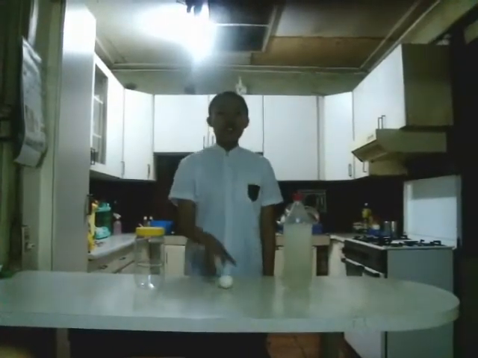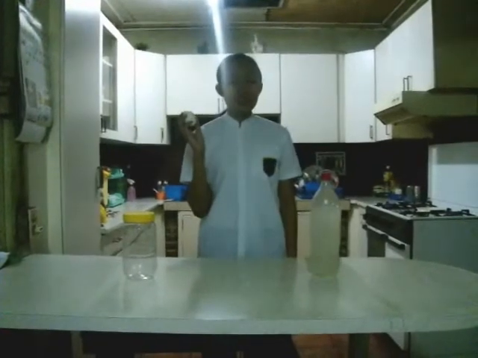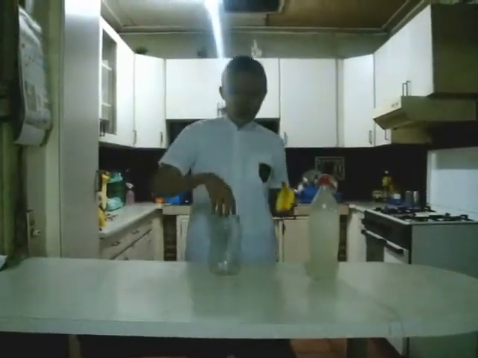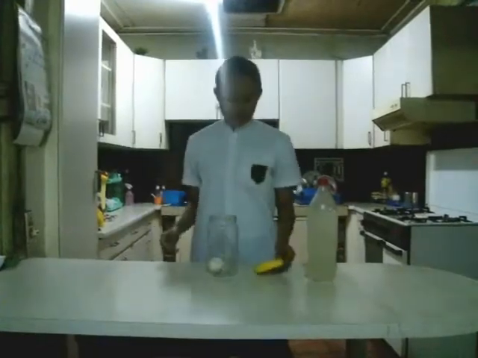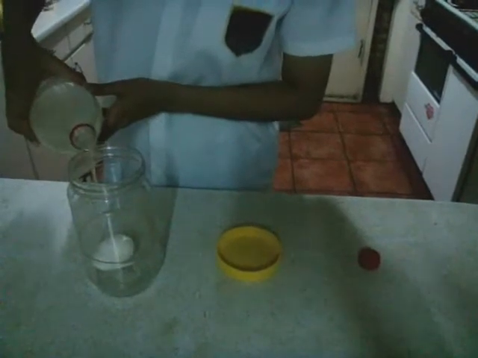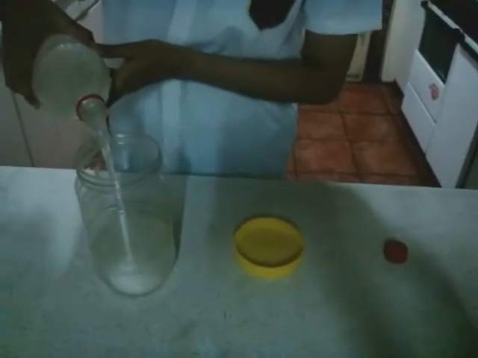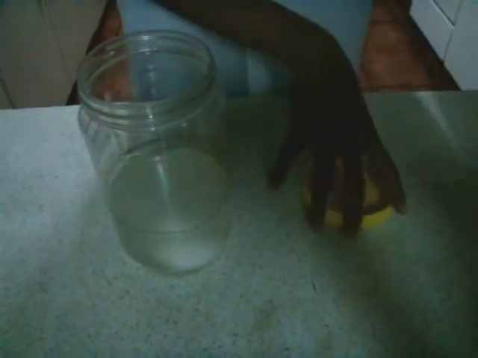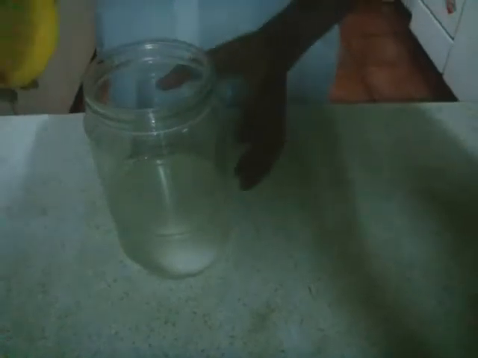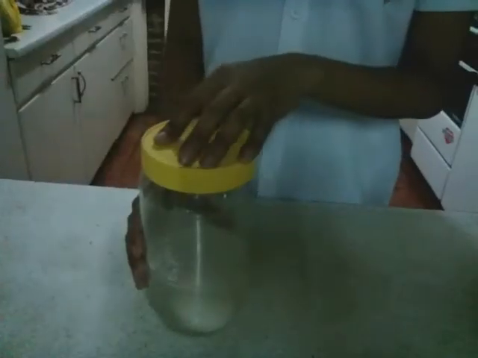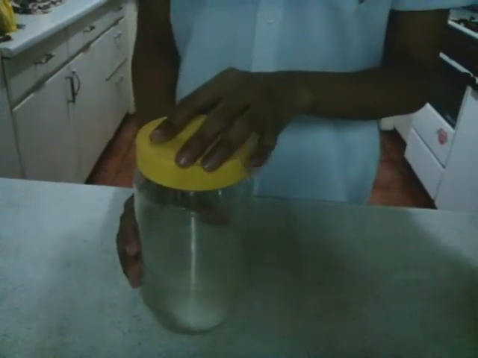I am Cody and I'm about to present an acid-base reaction through this egg. So how will we do it? First, put the egg in the container. Then, add enough vinegar to cover the eggs. You'll notice that bubbles form on the eggs. Then, cover the container, put it in the refrigerator, and let it sit for 24 hours.